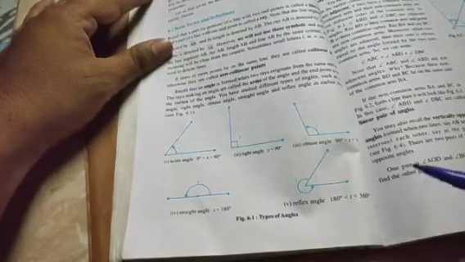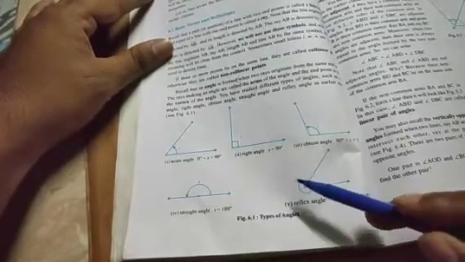That means 184 degree, 225 degree, 350 degree. These are all known as reflex angle. So this is the diagram of a reflex angle.